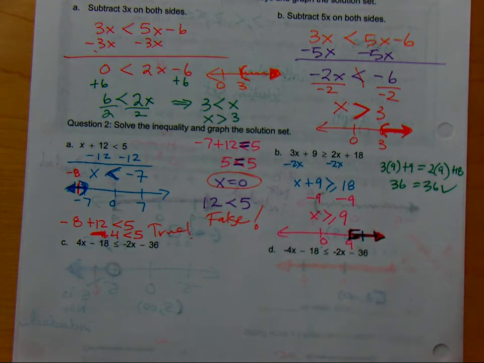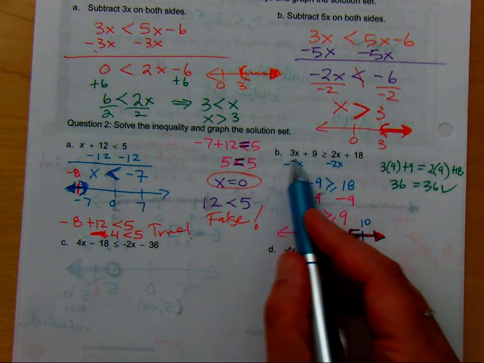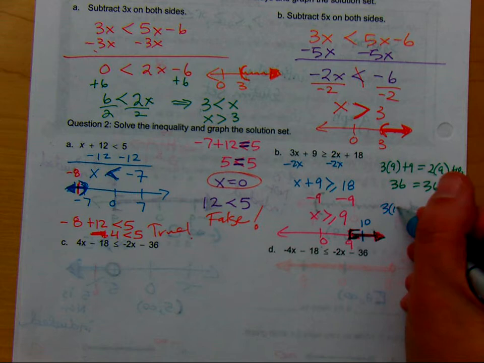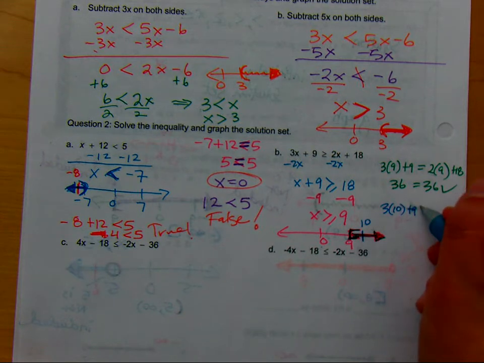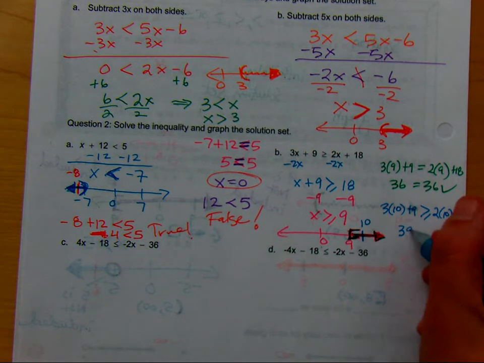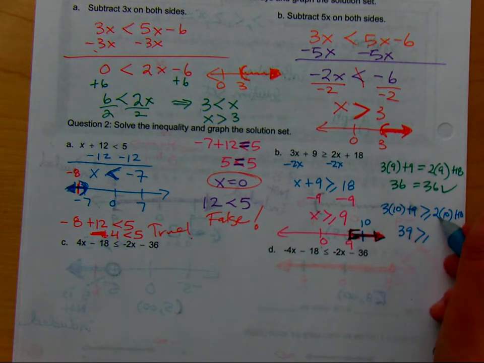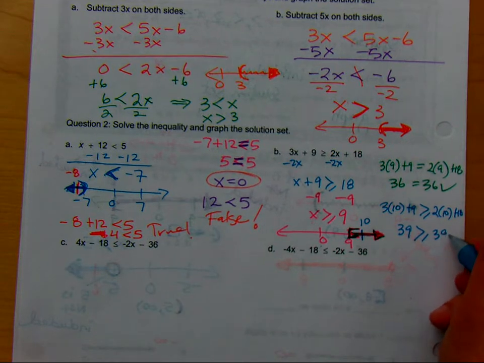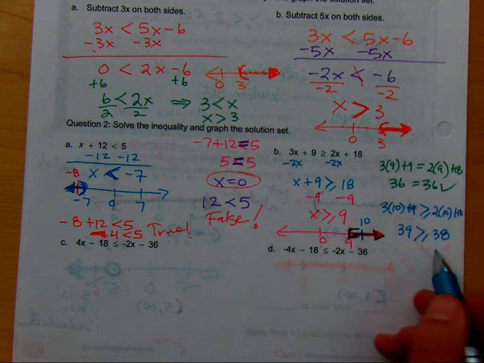Can you give me a number that's in my solution set? Maybe 10. If I go back here and I go 3 times 10 plus 9, is that greater than or equal to 2 times 10 plus 18? Sorry, I wrote so small. 39 is greater than or equal to, what is that? 20 plus 18, 38. Is that a true statement?